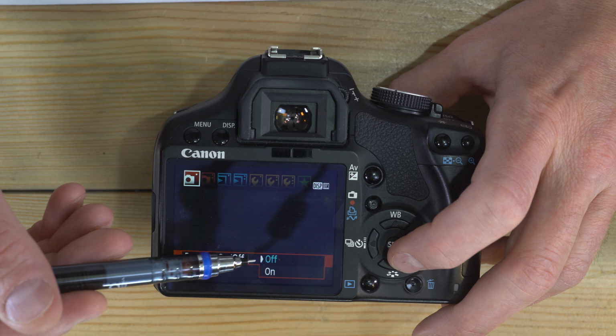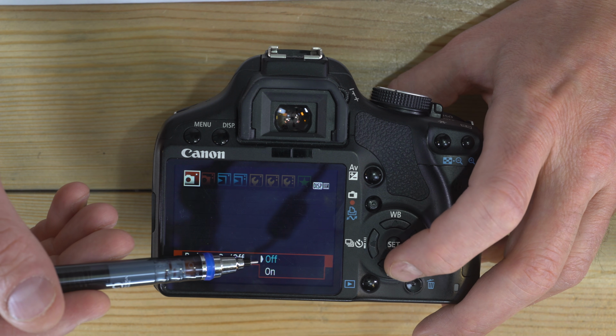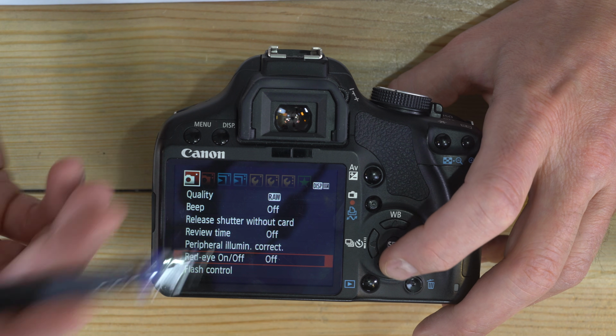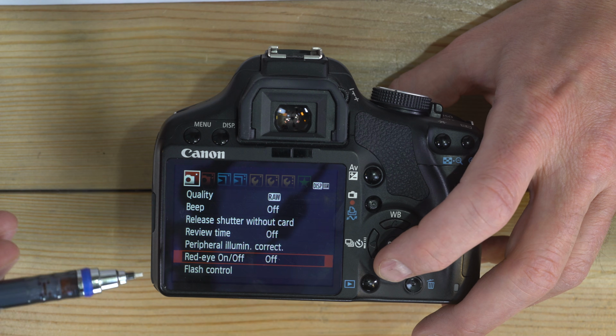Red eye on or off. This is will your flash pulse prior to taking a photo to help prevent red eye by shrinking your human subject's pupils. Matter of personal preference and how you use your flash for this one.